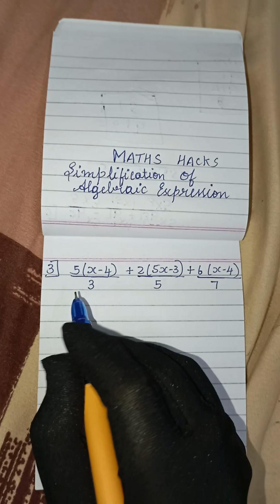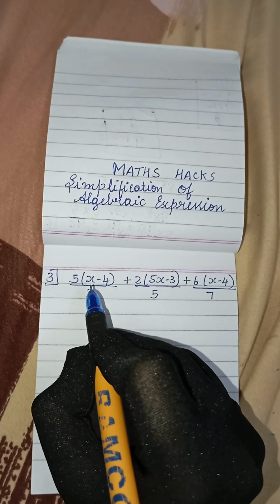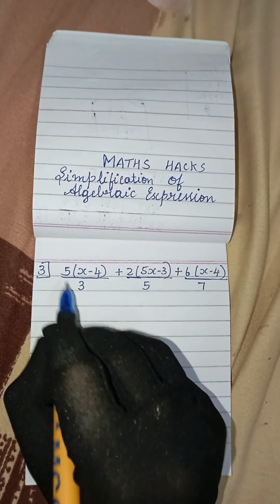Now this is the third question. This is a little complicated but very easy. According to the BODMAS rule, we have to solve the brackets first. So we will solve the brackets here first.